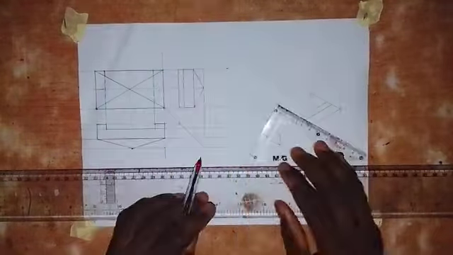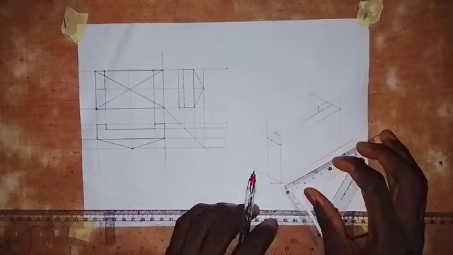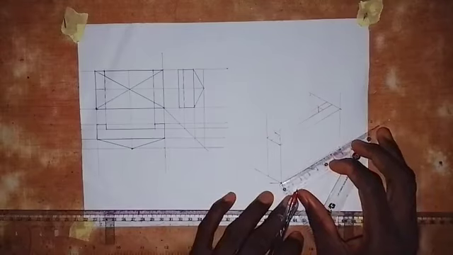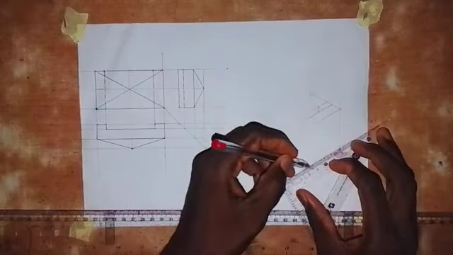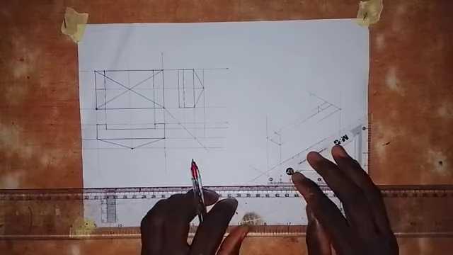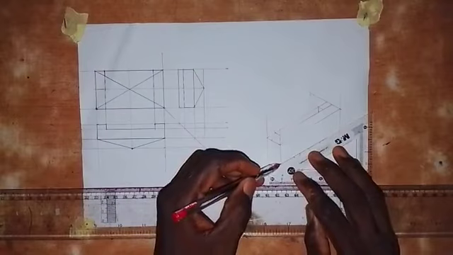Okay, next thing that we are going to do is we need to locate the midpoint of this. So I need to come here. Divide this 70 into 2, that's 35. This is 35 millimeters. And this 40 divided into 2, I have 20 here. So I'm going to draw center lines here. So we draw a center line in this direction.